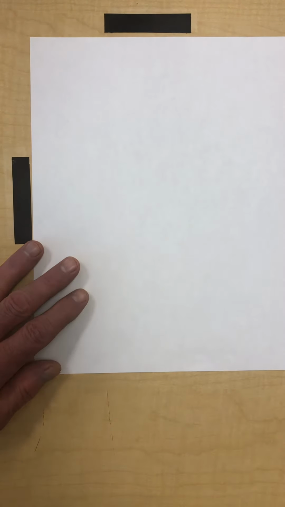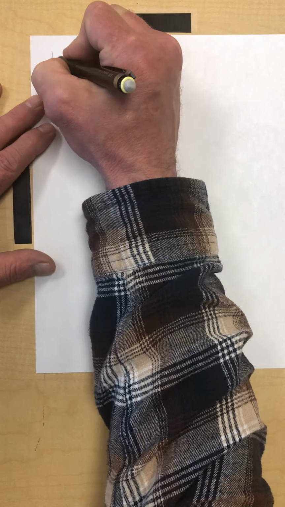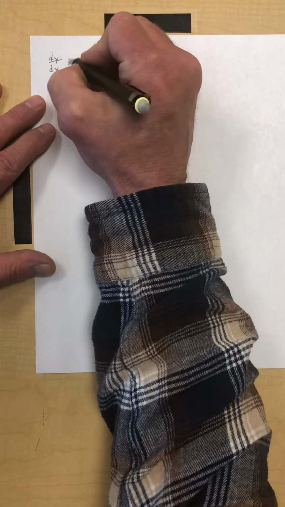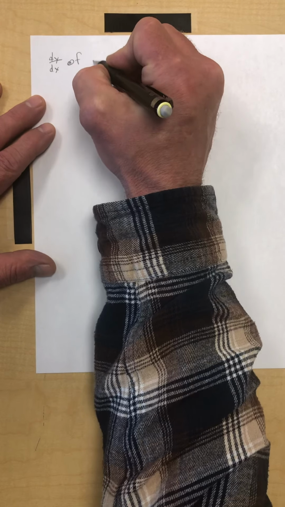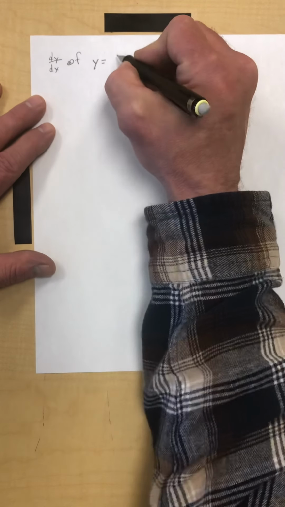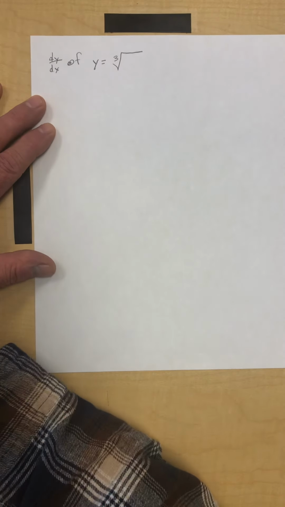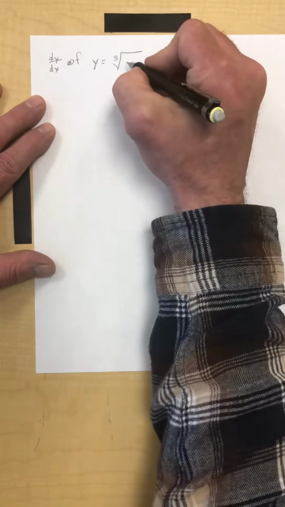We are taking the derivative of y equals the third root of 10 to the x minus third power.